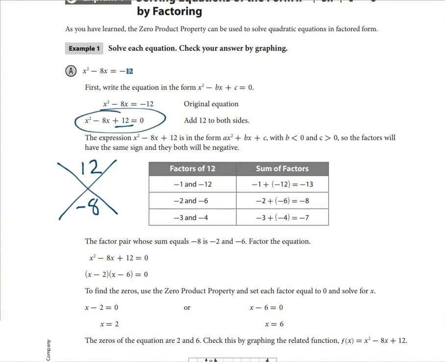Okay, so we need two negative numbers that multiply to negative 12 and add to negative 8, and those two numbers are going to be negative 6 and negative 2. Okay? And you can see that those do have the sum of negative 8 that we need here. So that tells us that we can factor that trinomial into x minus 2 and x minus 6.